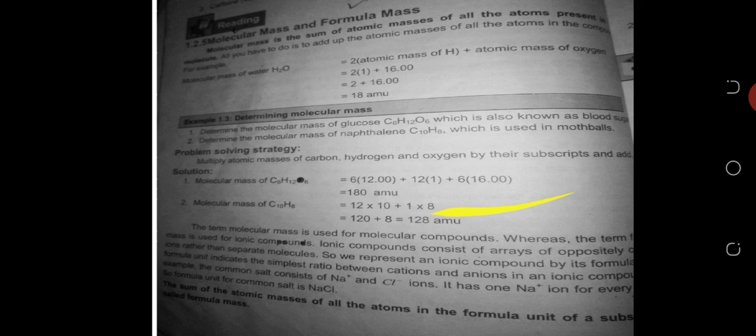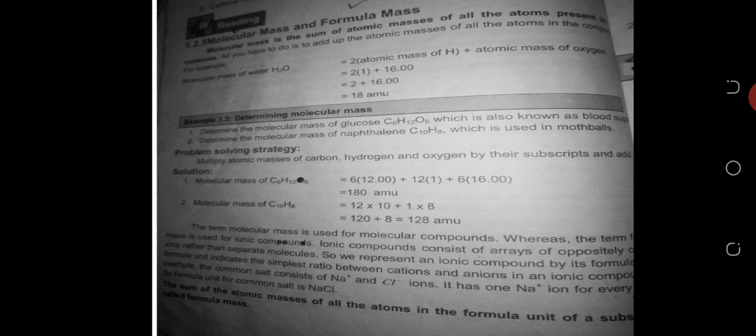In the same way, in this exercise you have been given different kinds of formula masses. The sum of the atomic masses of all the atoms in the formula unit of the substance is called the formula mass. Usually, you have to memorize that formula mass normally stands for salts. Like in this picture, you can see the formula mass of NaCl and magnesium hydroxide. The formula mass of sodium chloride is 58.5 AMU, whereas magnesium hydroxide is 58 AMU.